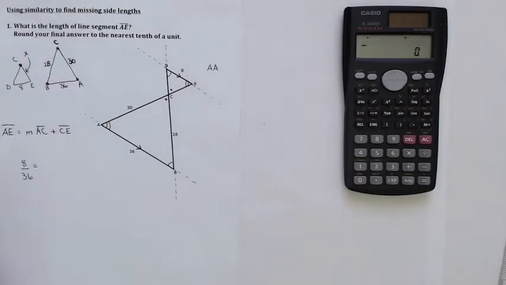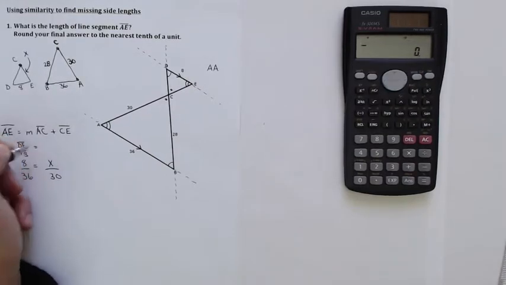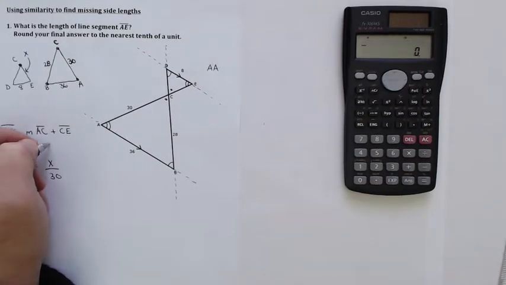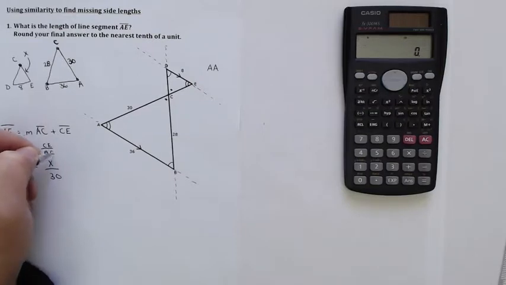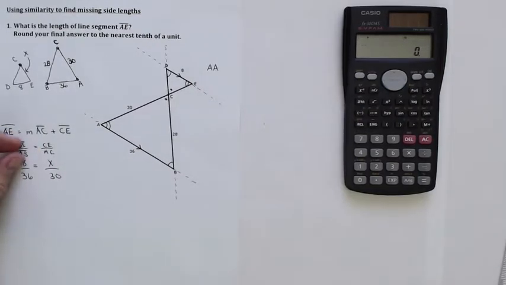That's the one I'm looking for. I'm going to call that x. It's going to be x over 30. Right? So DE over AB has got to be equal to CE over AC. That's with the letters, and that's just with the numbers.